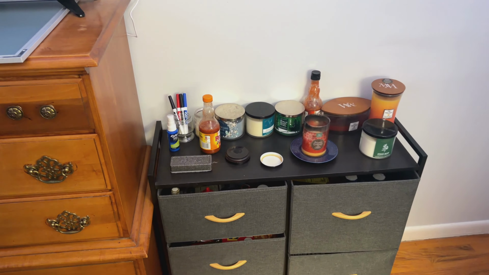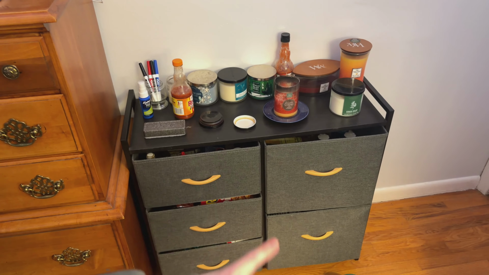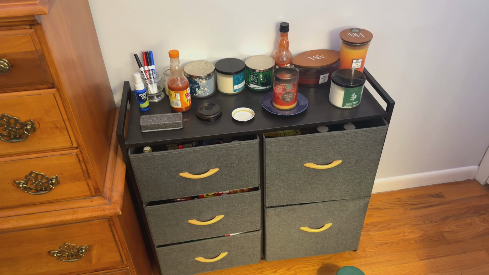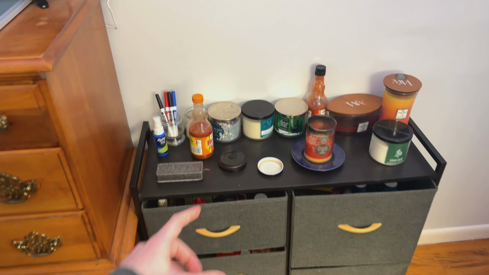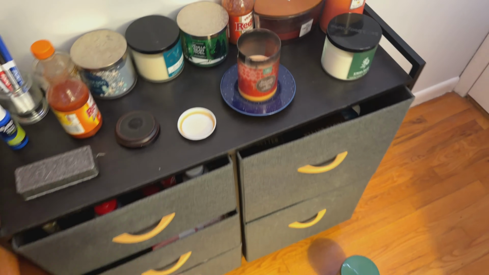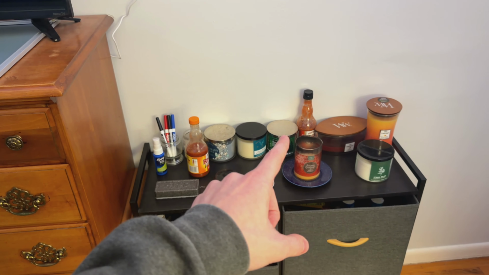Now, over here, I just stockpile food in this little cabinet. I don't know why. I just don't like leaving my room too much, to be completely honest. And up here, I got some random candles. I don't know why. The hot sauce doesn't fit in one of these drawers, I think. And I use it so much. I'd be using so much of that hot sauce, by the way.